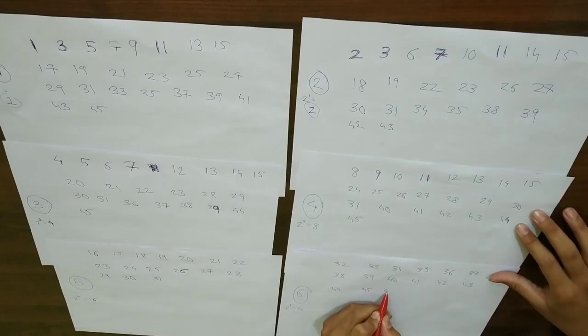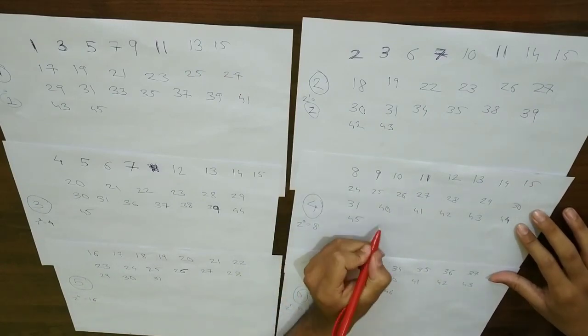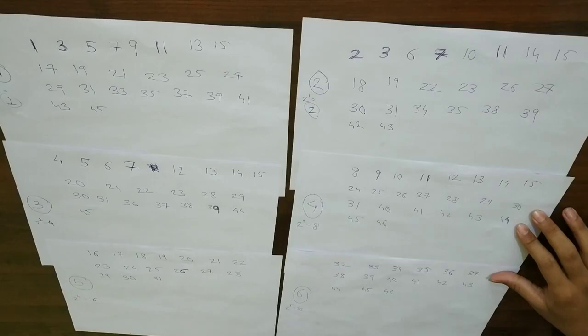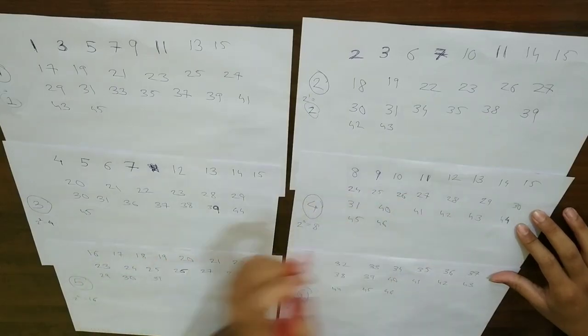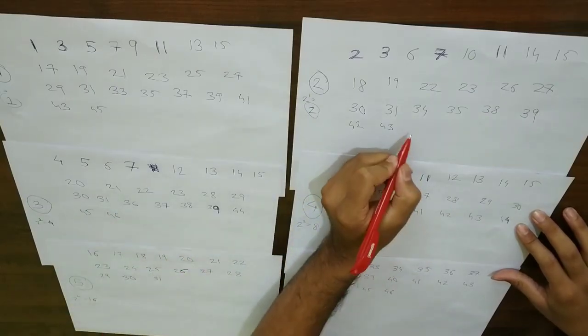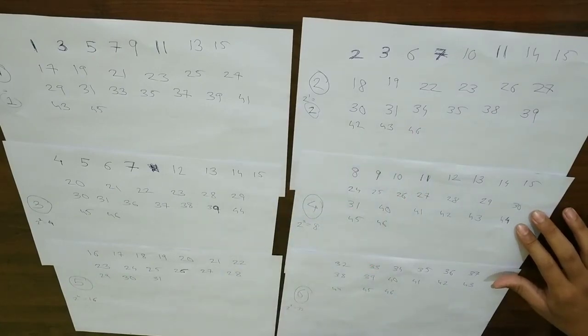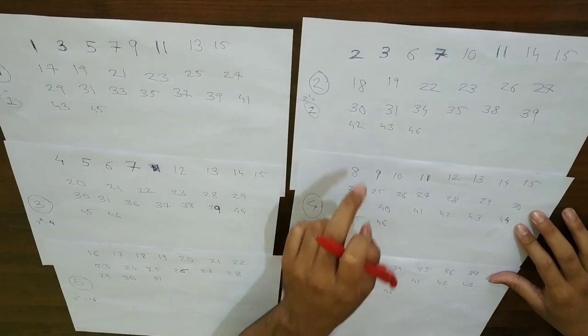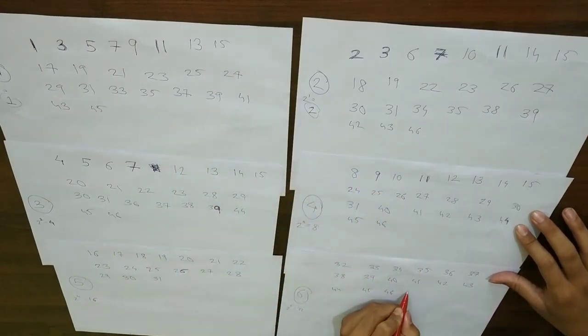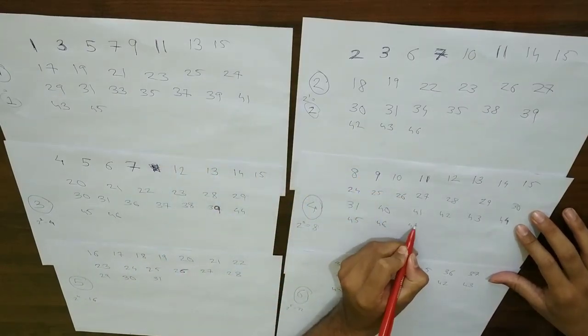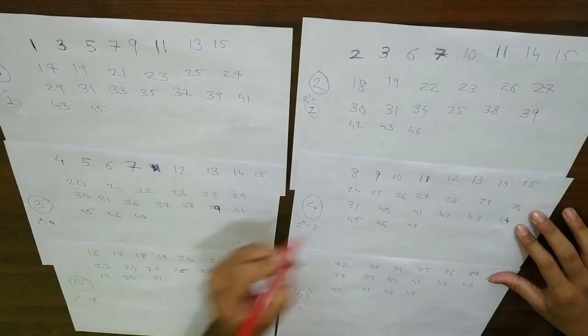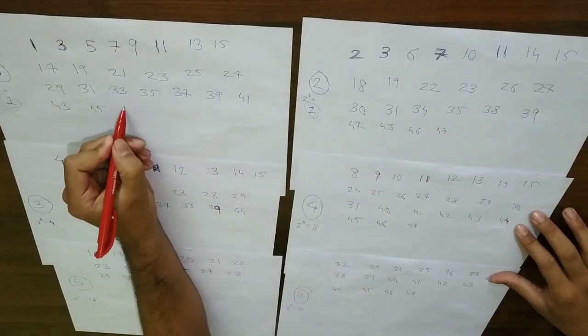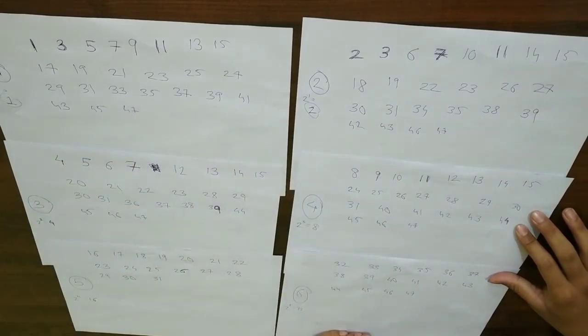Then 46 is 32 plus 8 plus 4 plus 2. So this is 46 and here is also 46. Then 47 is 32 plus 8 plus 4 plus 2 plus 1. So 47, 47, 47, 47 and 47.